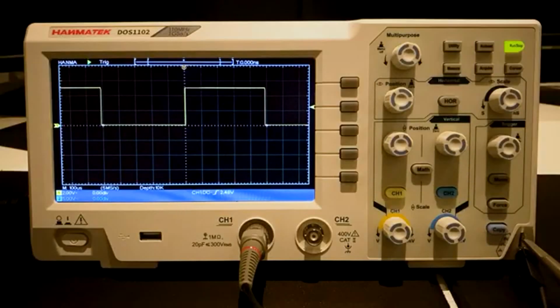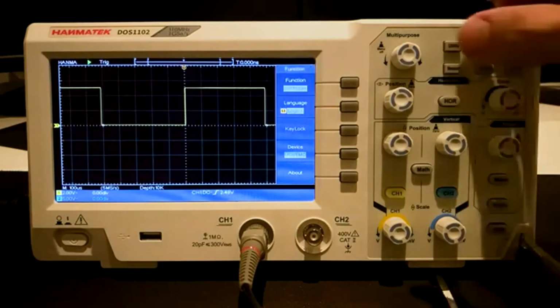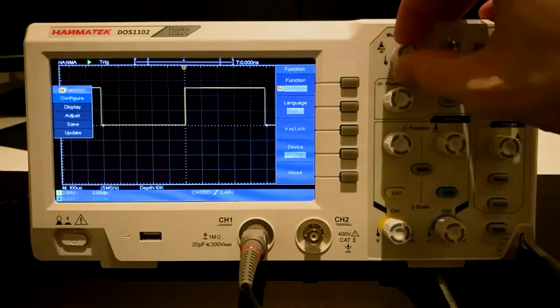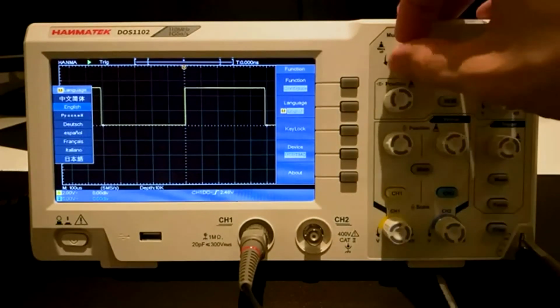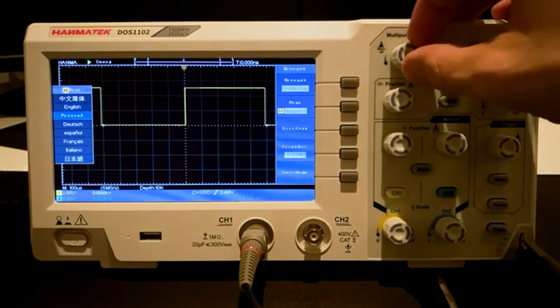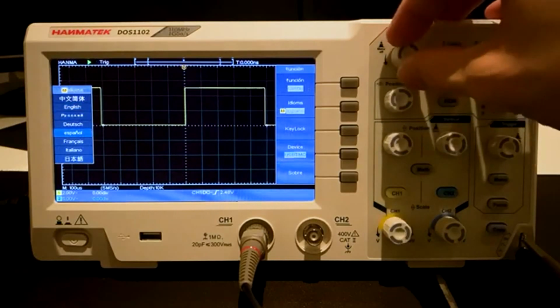Let's have a look at the function buttons and press the first button, Utility. The function menu opens. The positions can be chosen with the multifunction buttons. Different languages can be chosen. Let's keep English here.